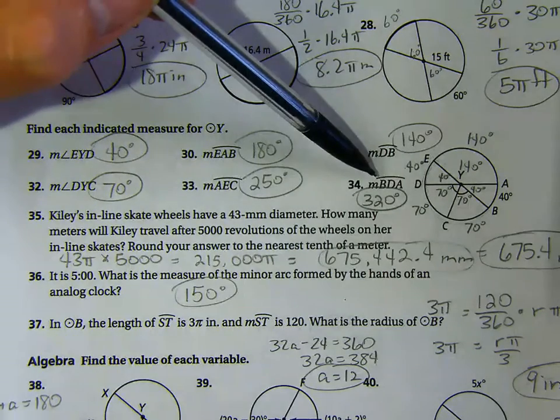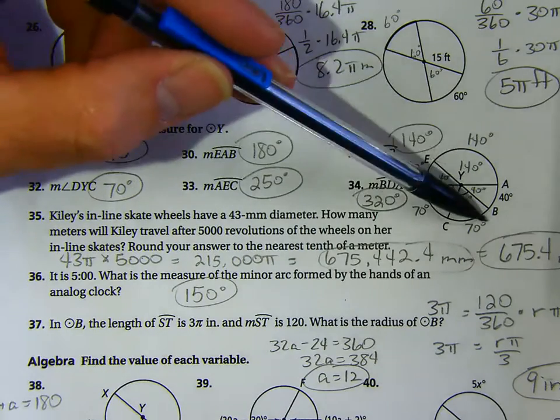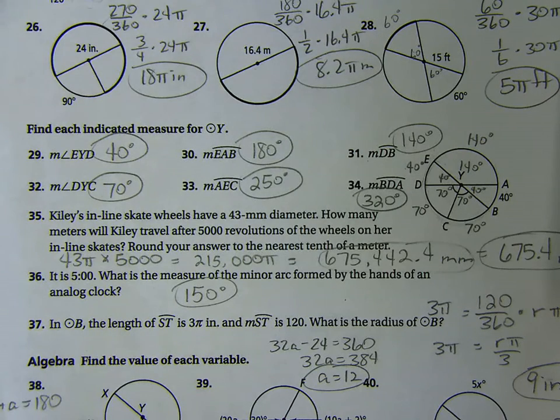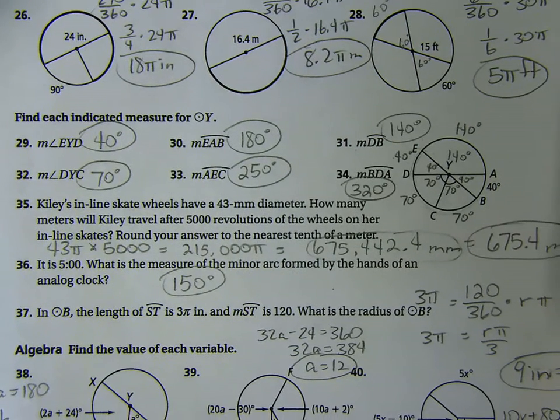And then the last one they said was BDA, from B to D to A. All the circle except 40. So 360 minus 40 is 320. Okay, all right, the next one, we got some word problems.